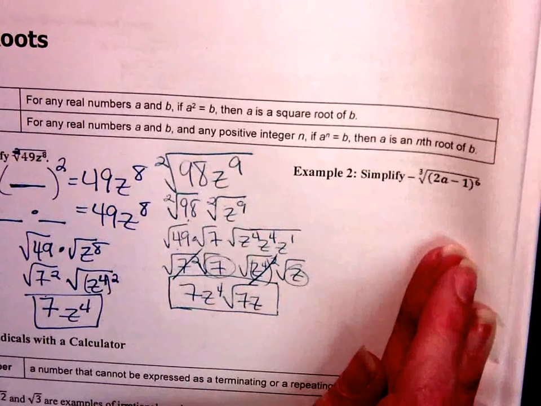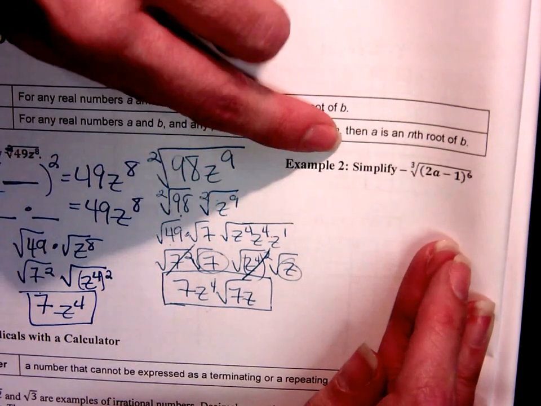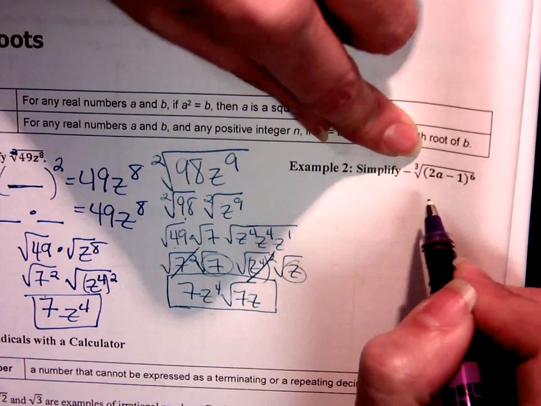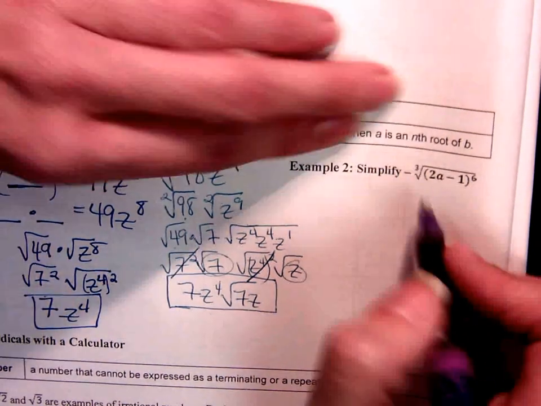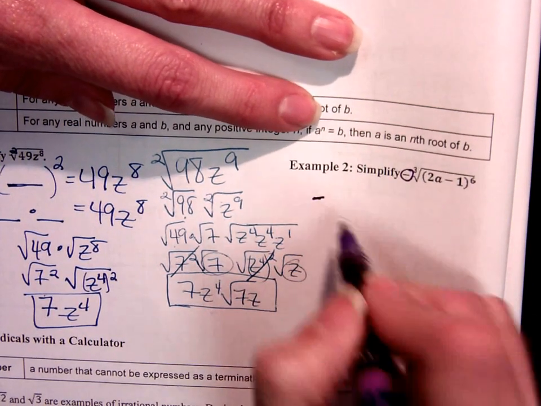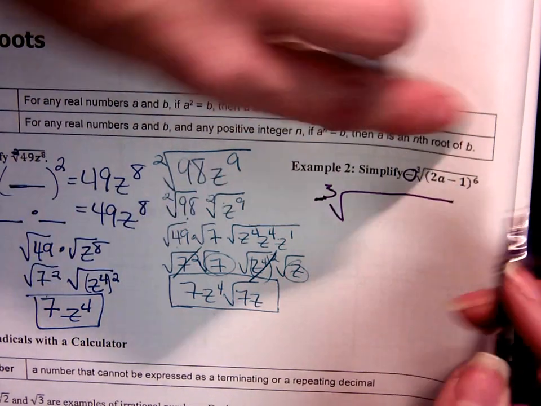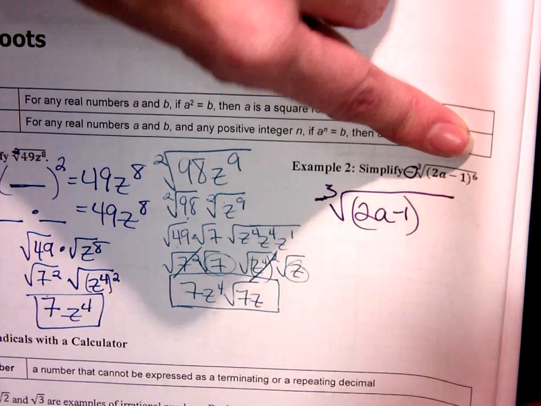So now let's look at when we've changed the index. So now I'm taking the cube root. So this just says what times itself 3 times gives me this answer. And this negative out front is important. It's just going to stay there. And so I'm taking the cube root of some power of 2a minus 1. It doesn't even matter what that is.